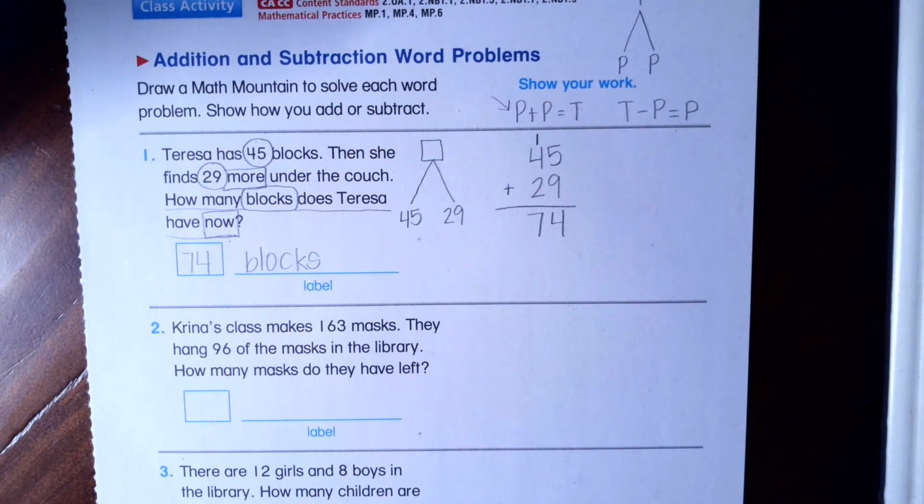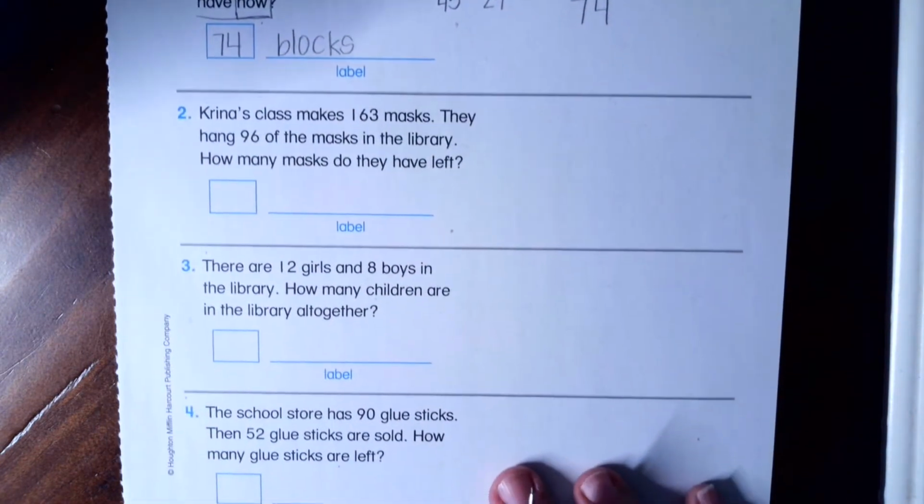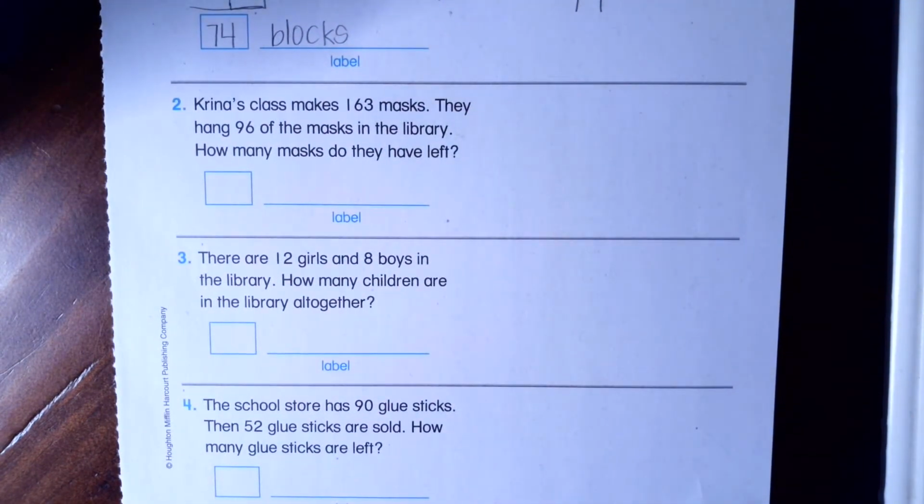All right, let's keep going. Number 2, remember you can pause the video at any time, my friends, if you need to slow it down. Karina's class makes 163 masks. They hang 96 of the masks in the library. How many masks do they have left?